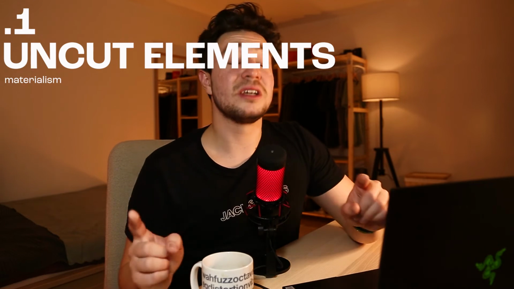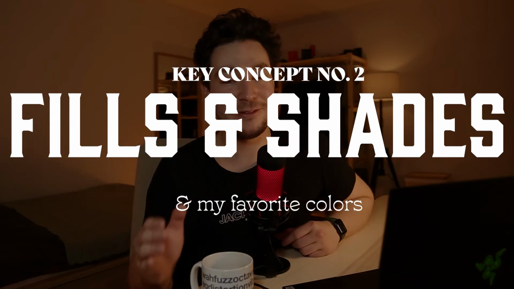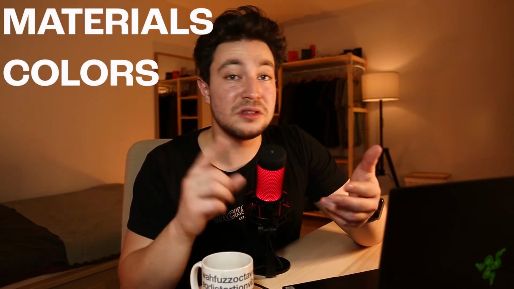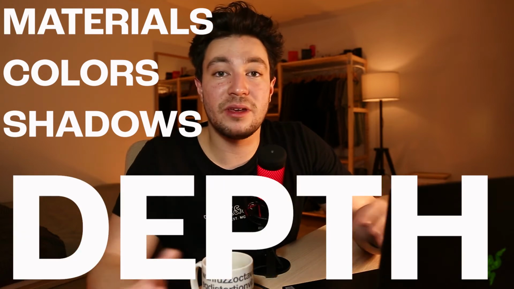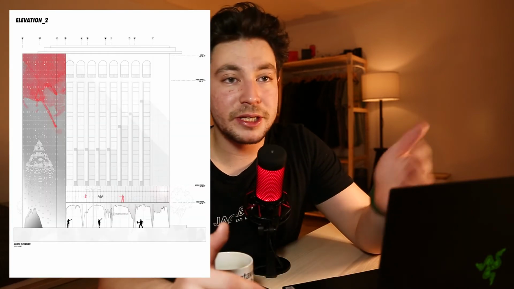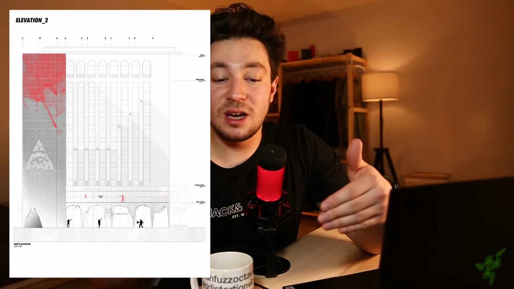But that is actually a really good segue to key concept number 2, which is fills and shades and colors, which is again my favorite topic of all time. Like I said, you can use fills and shades and colors to show materials, shadows, depth and everything in your plan. Just like the example from before, you can use line patterns for wood planks or a brick pattern. You can use colors as wall paint colors, but I would suggest that you don't go overboard with them, to keep things as understandable as possible. But that doesn't mean you shouldn't. It's always the type of thing that you can use.